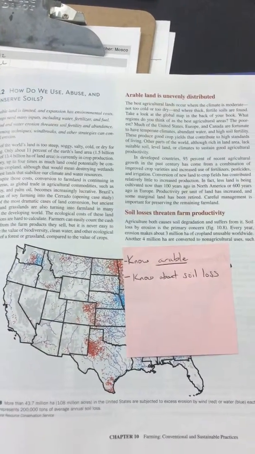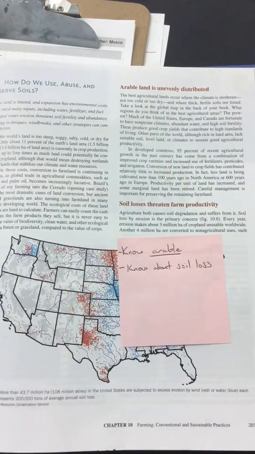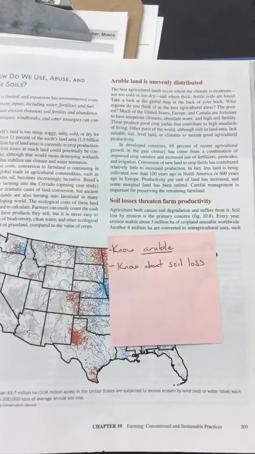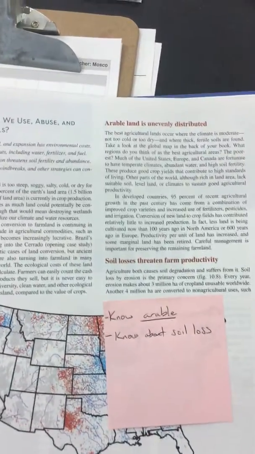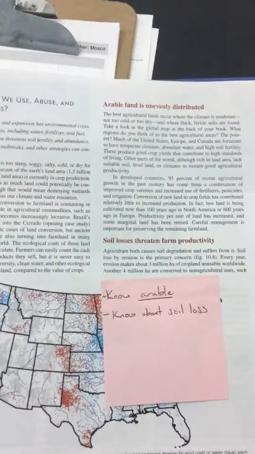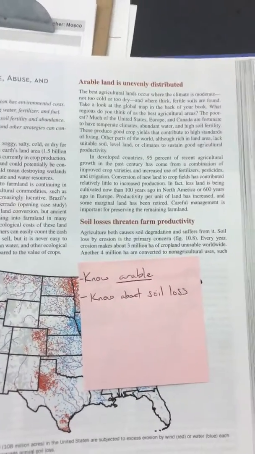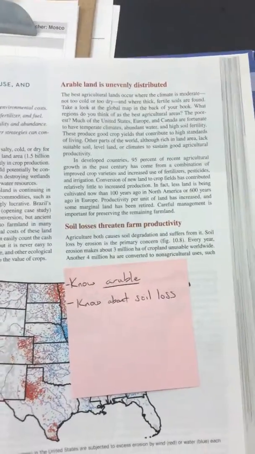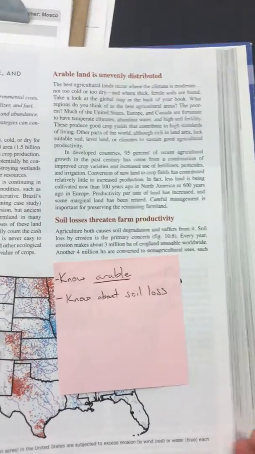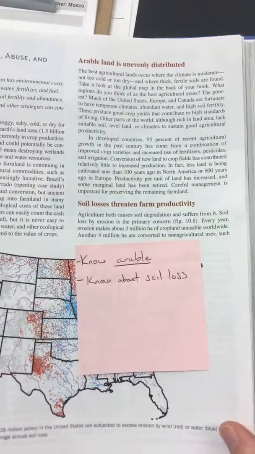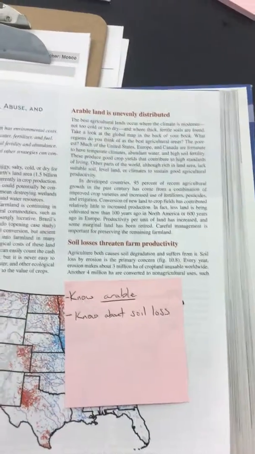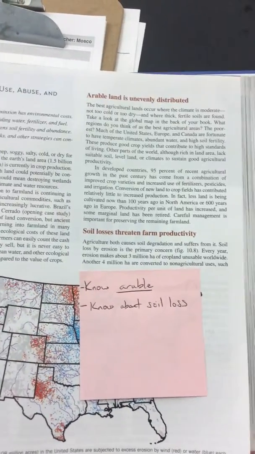Anybody know what arable is? Farmable. If it's arable, then it can be farmed. And there are some lands that can't be farmed, like we can't farm in the Antarctic. We thought that the Cerrado was unarable, but it turns out we can actually farm there. You just have to modify the soil, okay? So you need to know what arable means. You need to know about why soil loss is a problem.